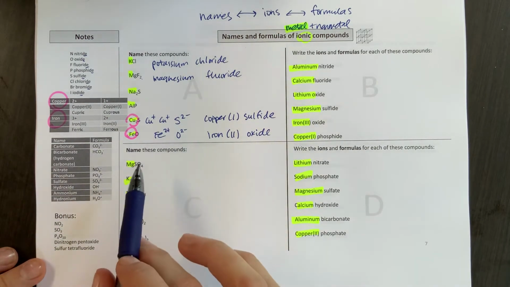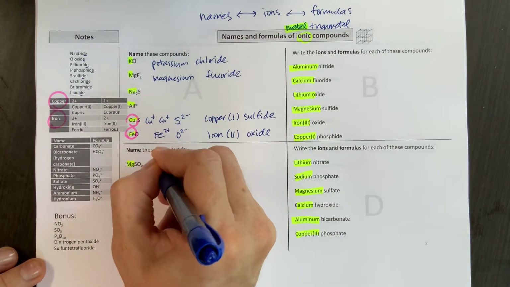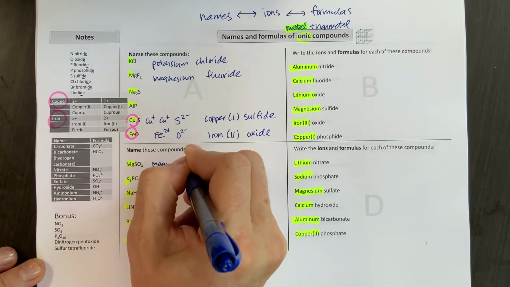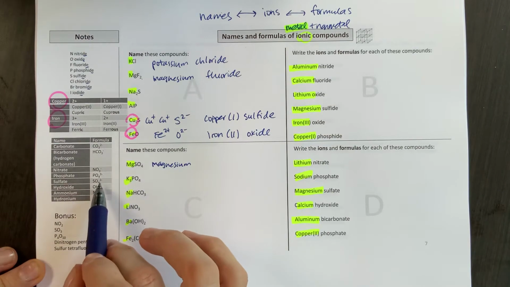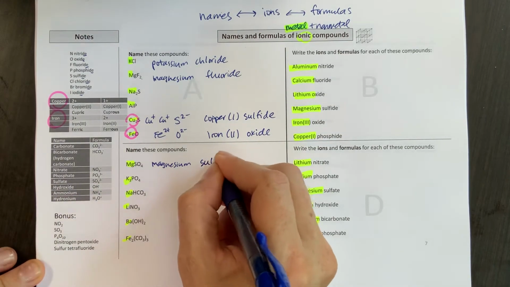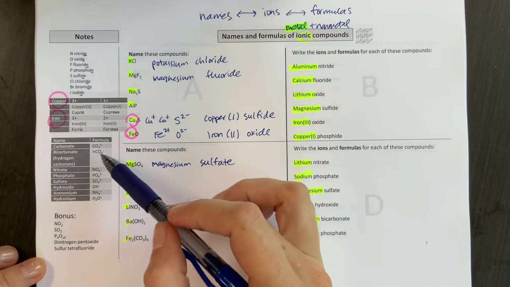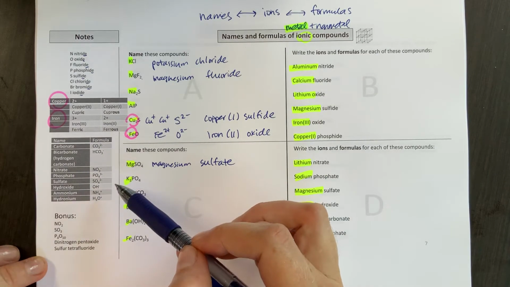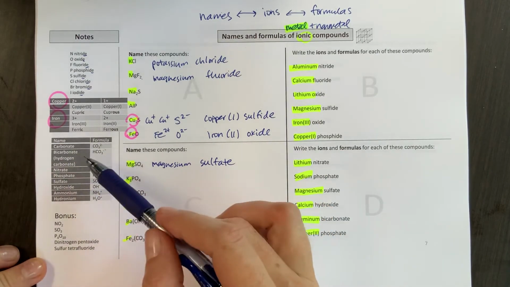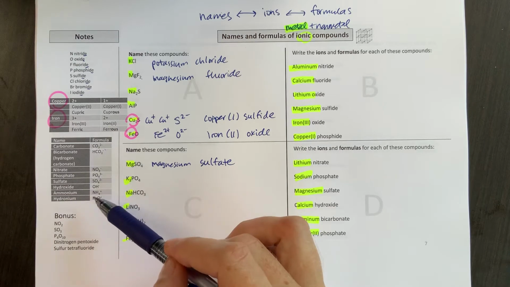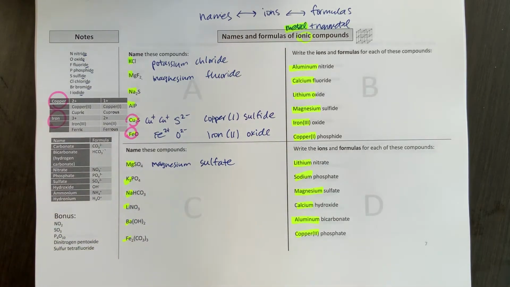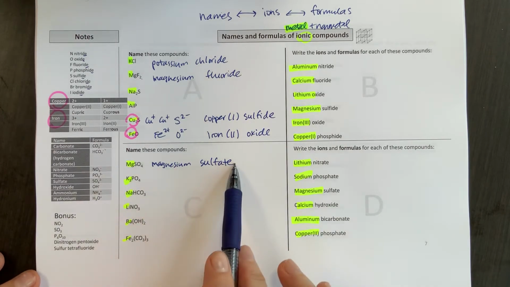So let's try a couple together. Magnesium is Mg. And then SO4 is sulfate. It will help you tremendously if you memorize these. If you're on campus taking tests and quizzes, you won't have these handy. So it will help you a lot if you can just write these, say them, put all your senses into it, and memorize them. So this would be magnesium sulfate.